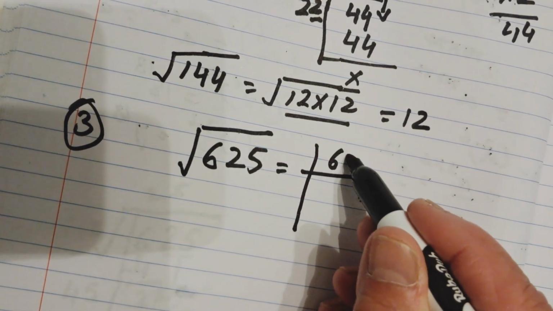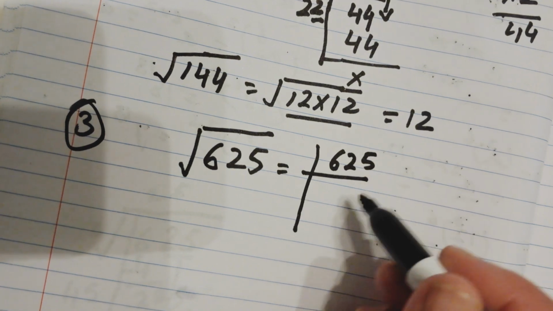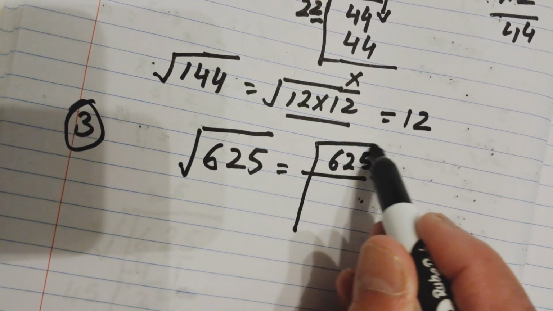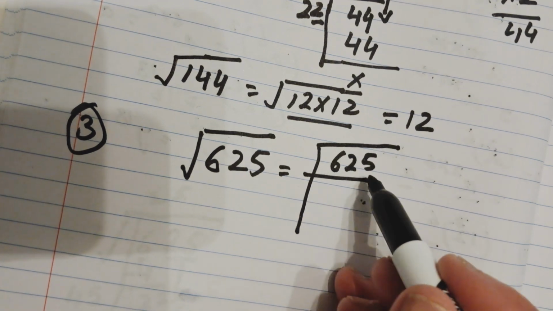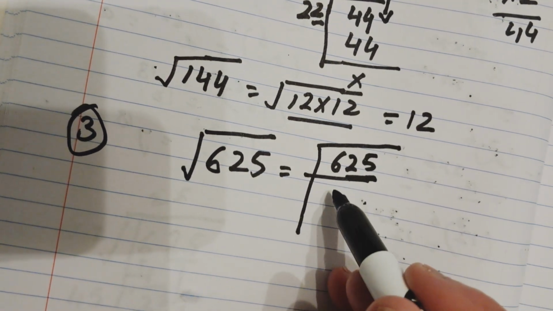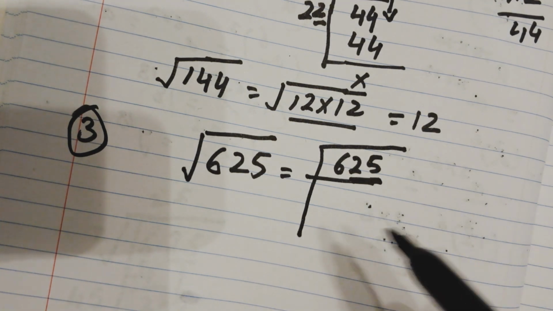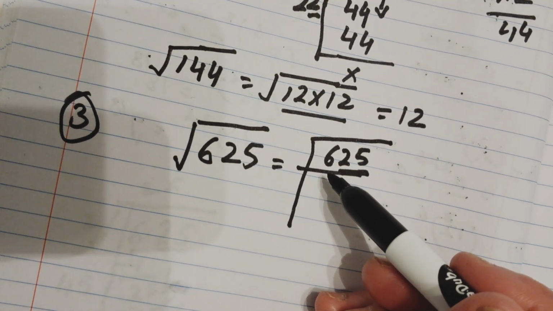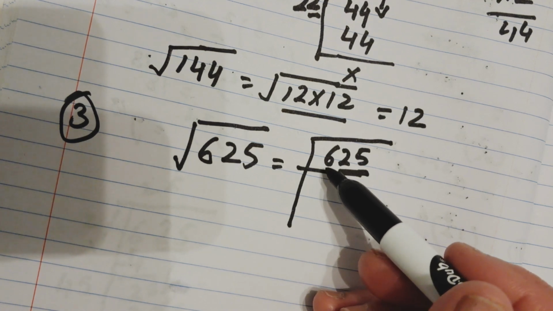Put 625 here. First we make the pairs: 25, and the 6 is the single one. So we have to take the timetable which should be equal to or less than 6.